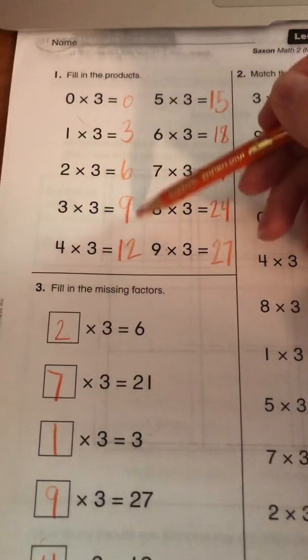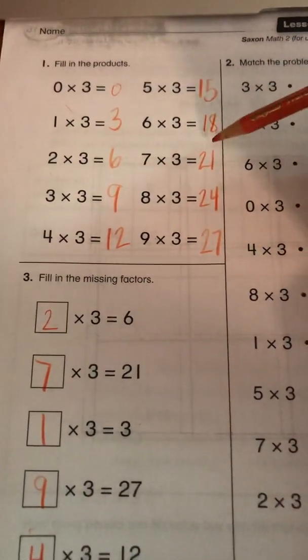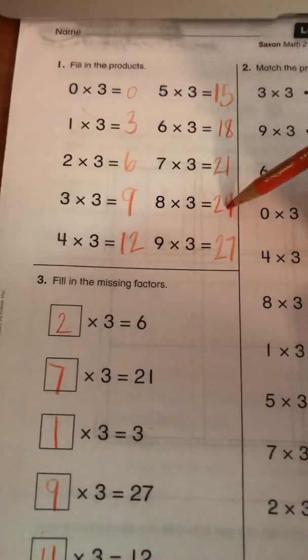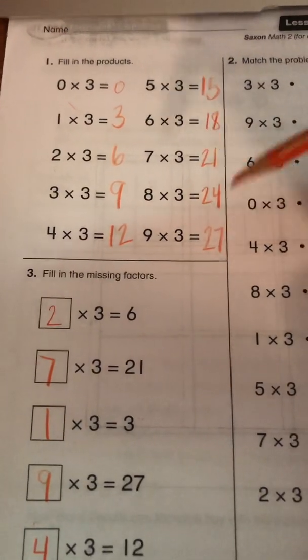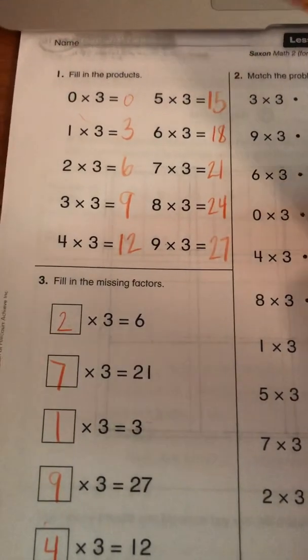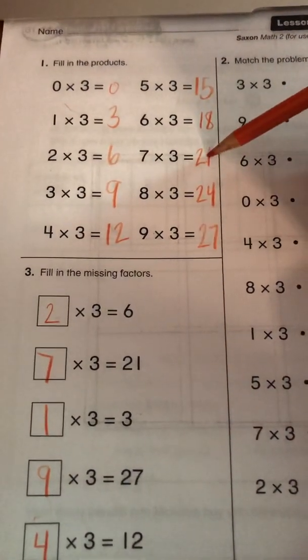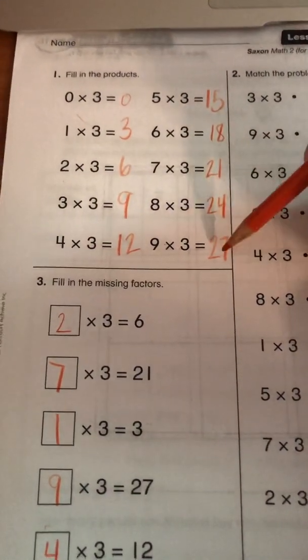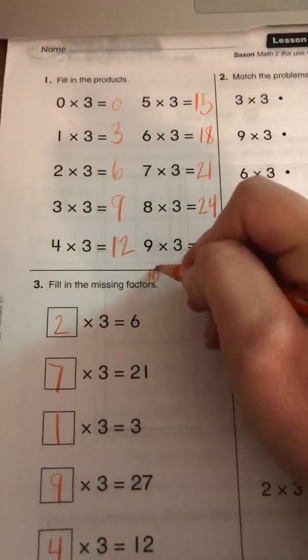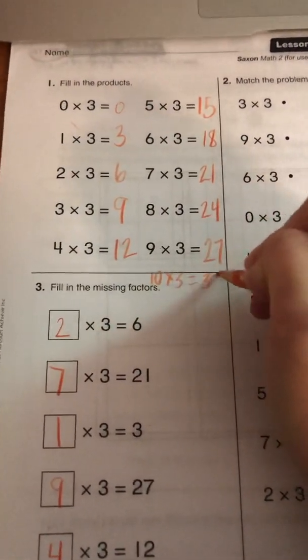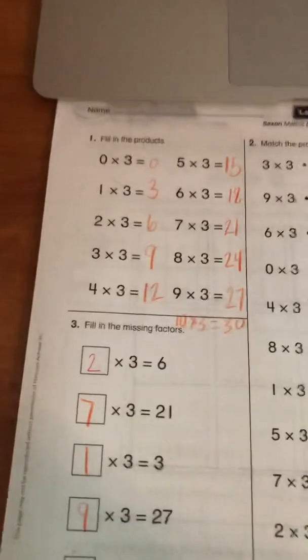3, 6, 9, 12, 15, 18, 21, 24, and 27 isn't counting fun. 3, 6, 9, 12, 15, 18, 21, 24, and 27. 10 times 3 equals 30, and we're done.